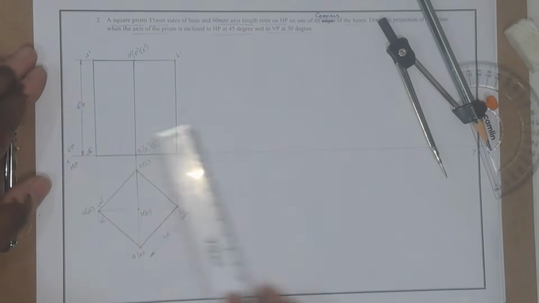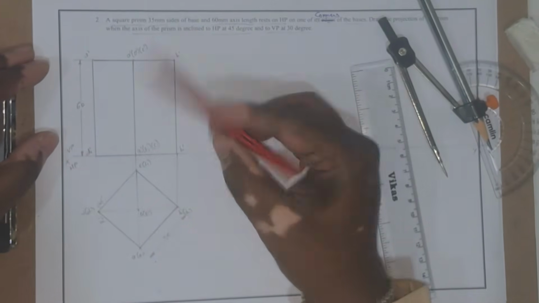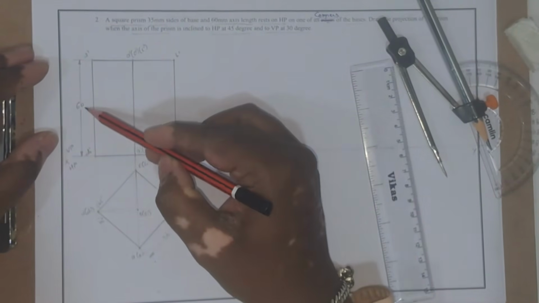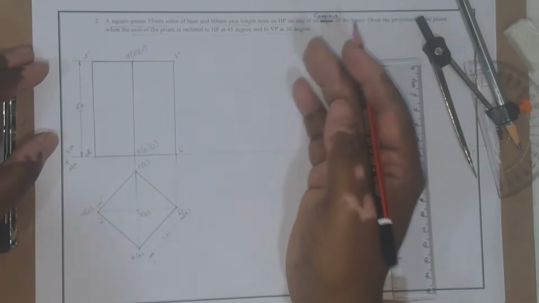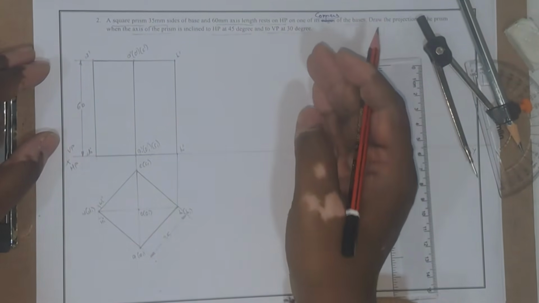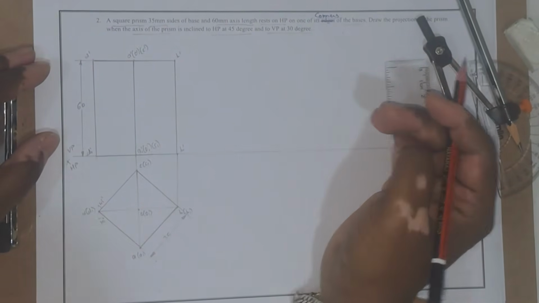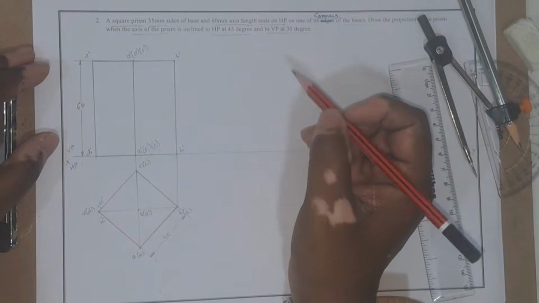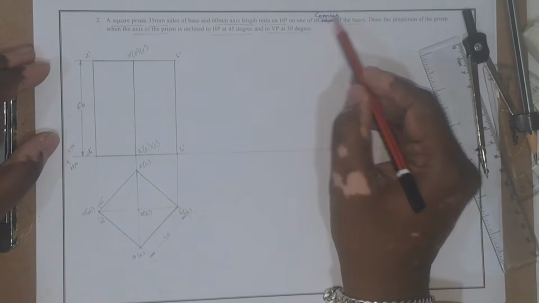So everything with respect to the first position has been satisfied. That is the shape, a square prism with dimensions of 35 mm and axis length 60 mm, and finally it is resting on one of its corners on HP, and we are preparing for the second position. In the first position itself, it rests on one of its corners of the base. Now coming to the second position, we'll have to satisfy two more criteria, that is it has to rest on one of its corners of the base.